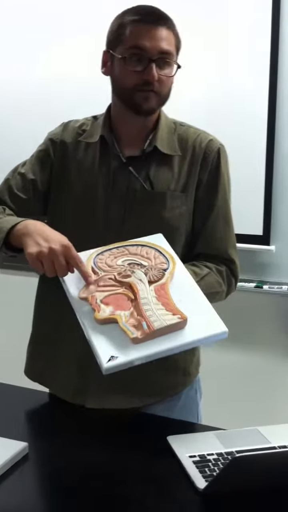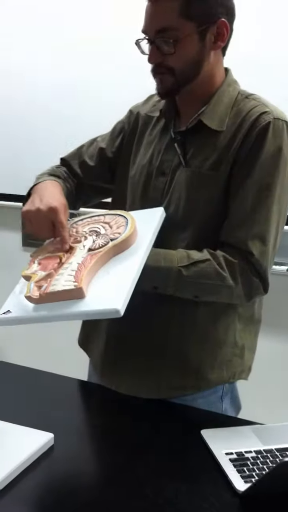All right, guys, so with this run-through of models, we're going to look at some structures of the respiratory system. This is our flat-packed model. I like to call it the half head. Here's the nasal cavity. This is the nasal cavity, all this right here.